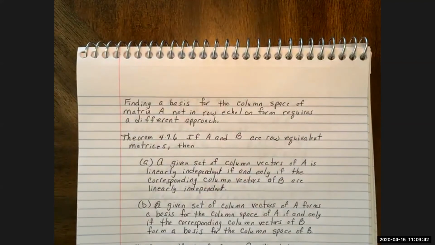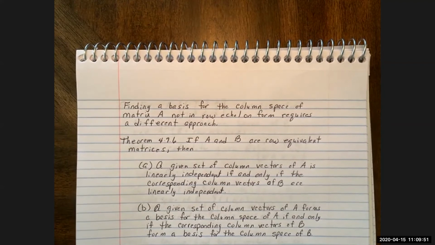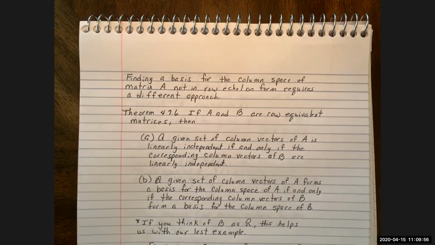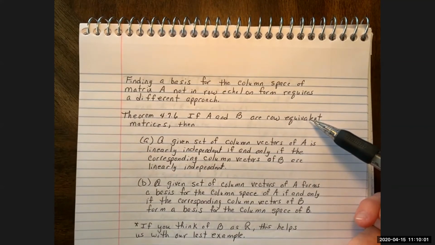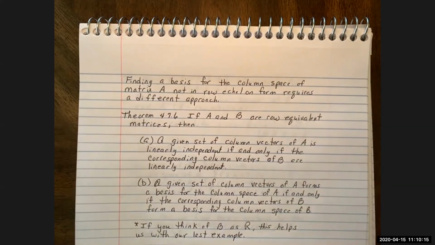All right, finding a basis for the column space of matrix A that's not in row echelon form takes a little bit more work. What this theorem tells us is, if A and B are row equivalent matrices, so they are the same system, but they have had elementary row operations performed on them, a given set of column vectors of A is linearly independent if and only if the corresponding column vectors of B are linearly independent.